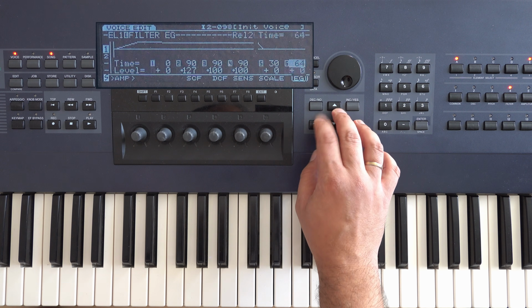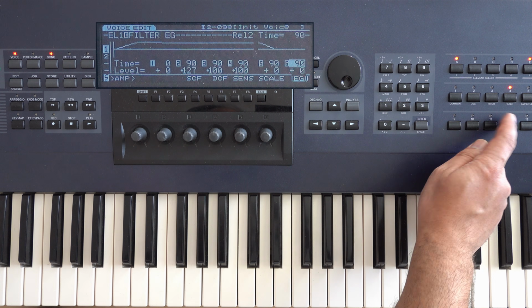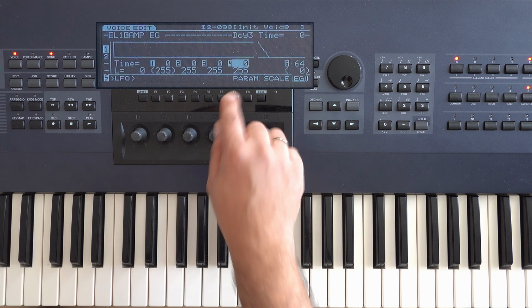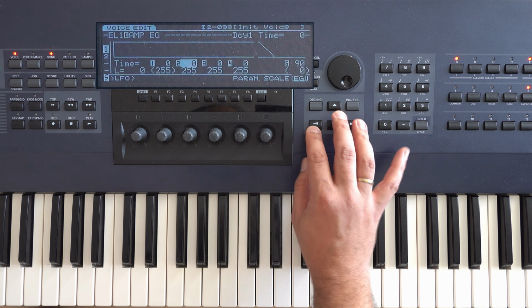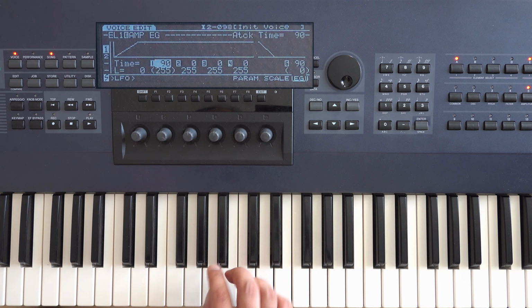Let's also add some release time there, and let's also add some release time on the amplitude envelope. And let's add some attack on the amplitude envelope as well.